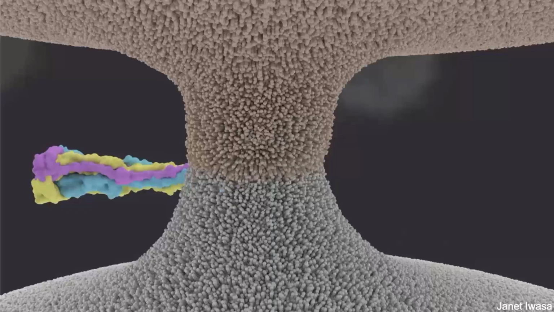Now, the purpose of this rearrangement, this amazing structural rearrangement that the spike protein undergoes, is to bring together the viral membrane, which you can see on the bottom, and the host membrane. And this bringing together of these two membranes is really what allows the dissemination of the virus genetic material into the host cell.